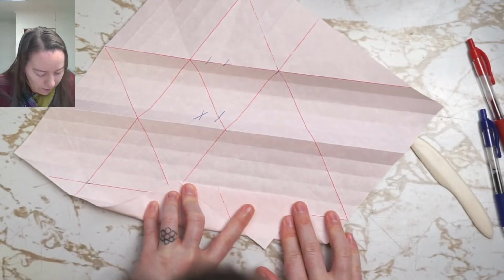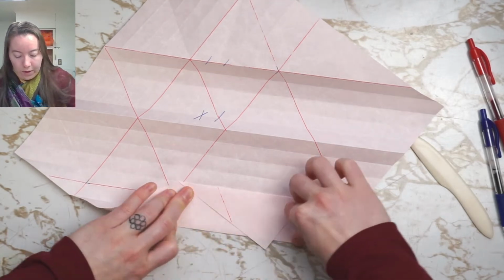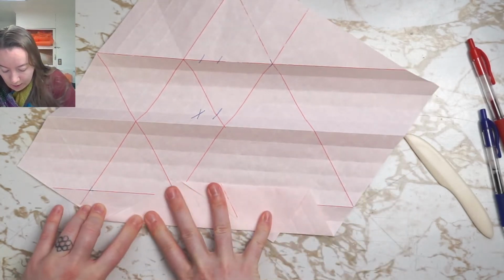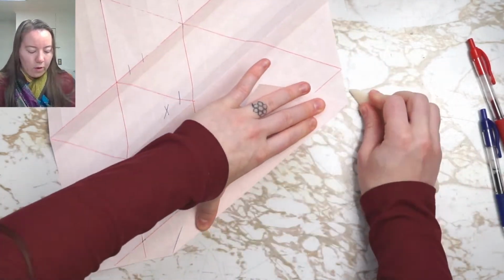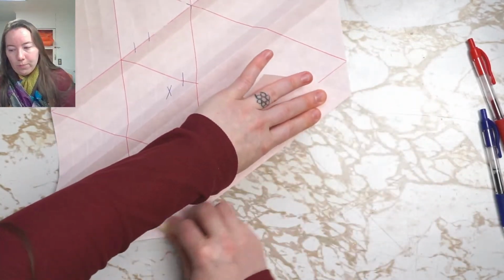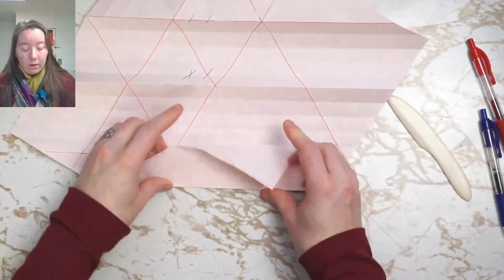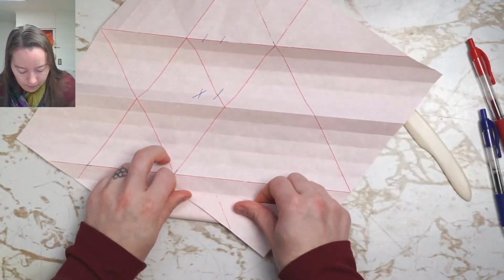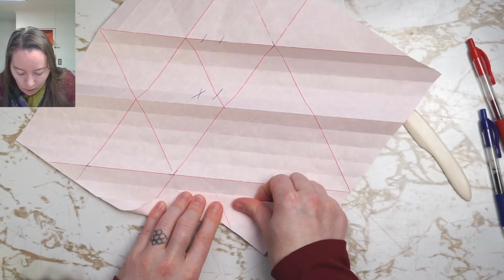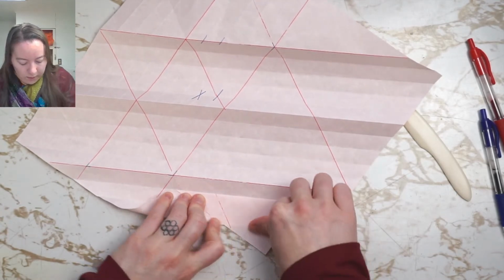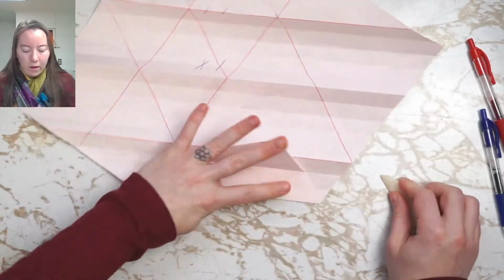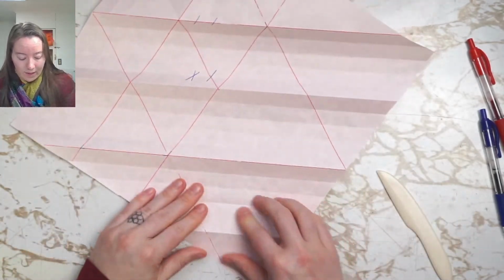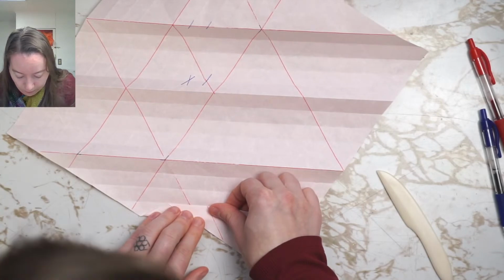It's just after you do the second diagonal direction of grid that you'll have better references to fold all the way into the corner. And the same is true when we're working with odd divisions. So bringing this all the way out to the corner is not something that I would want to do with this round of folding.